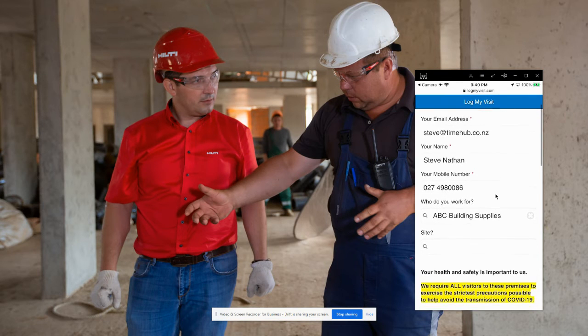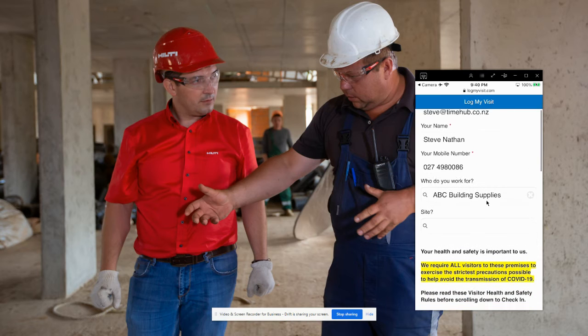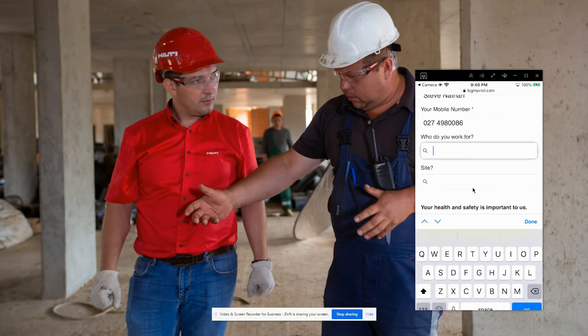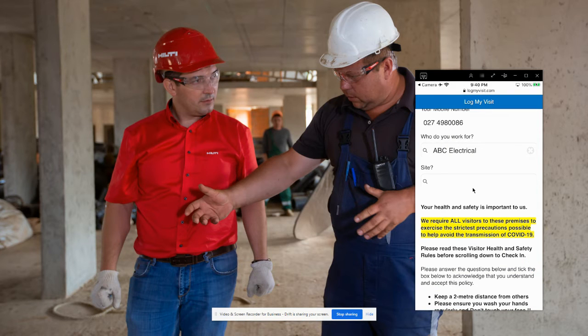Once again, as I said in the earlier two videos, we capture the employee's email address, name, and phone number. And if they've been here before, then we're capturing the same information. I'm capturing who they work for. So in this case, it's ABC Building Supplies, but again, I've got the same ability to search. So it could be ABC Electrical or whatever the business is that's working on this particular site.